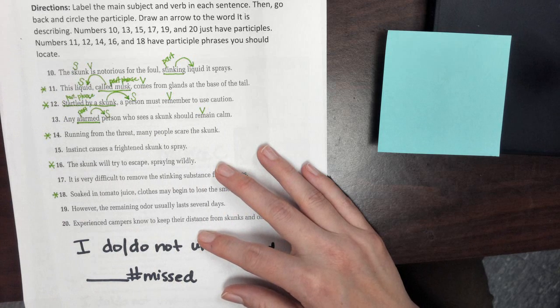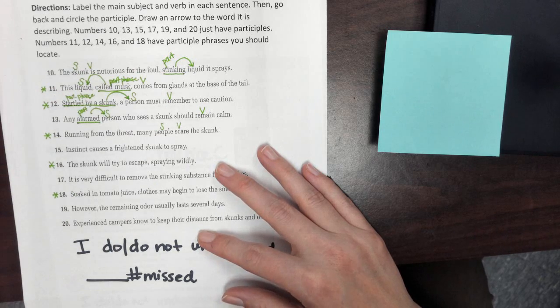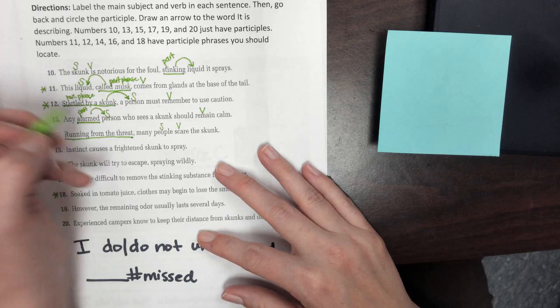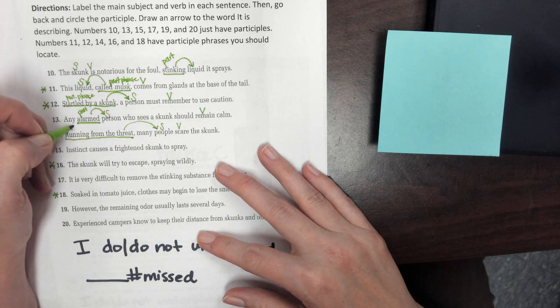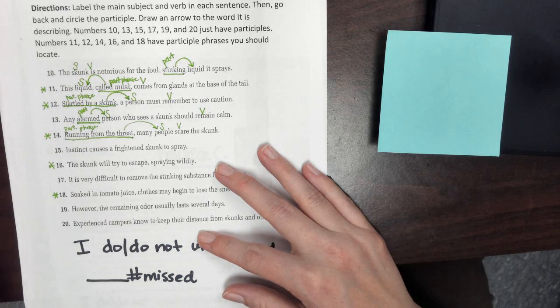Number 14, running from the threat, many people scare the skunk. Here, what's my main subject? People. My main verb is scare. What's left that ends in ed or ing that's describing? Running. And the whole phrase is running from the threat, and that describes the people. So this is a participle phrase. Which people? The ones running from the threat.